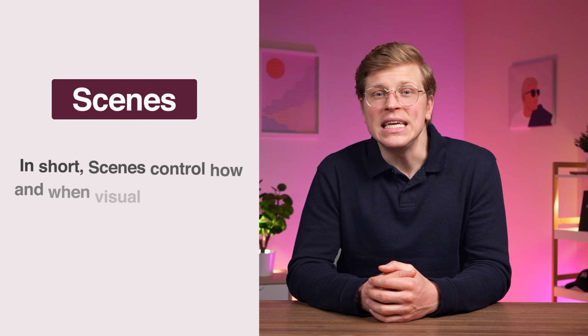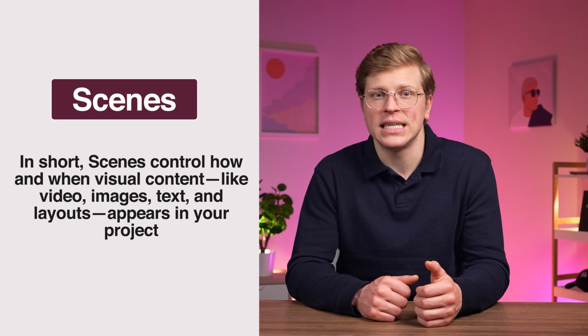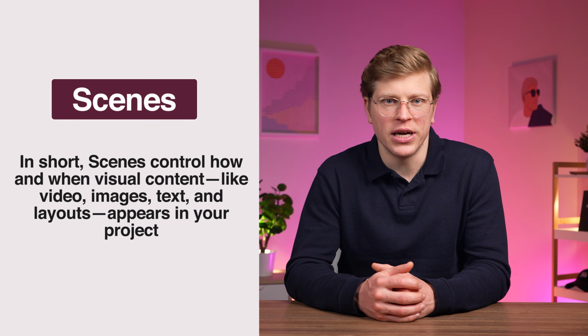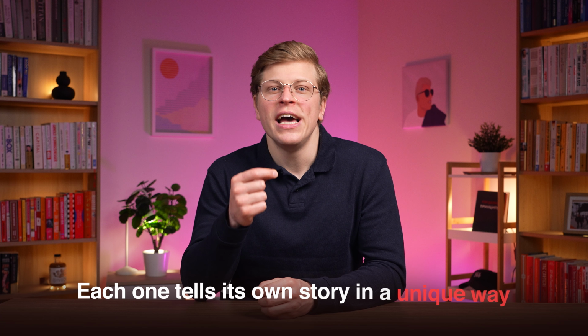In short, scenes control how and when visual content like video, images, text, and layouts appears in your project. Think of scenes as slides in a PowerPoint presentation. Each one tells its own story in a unique way. Let's see how it works.